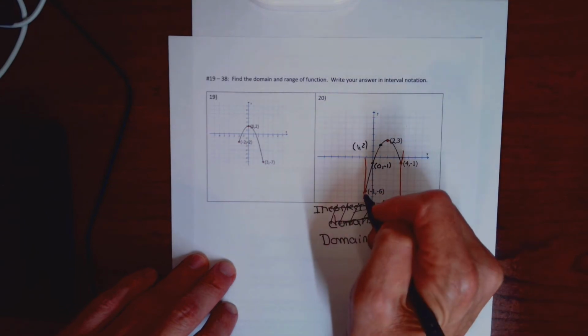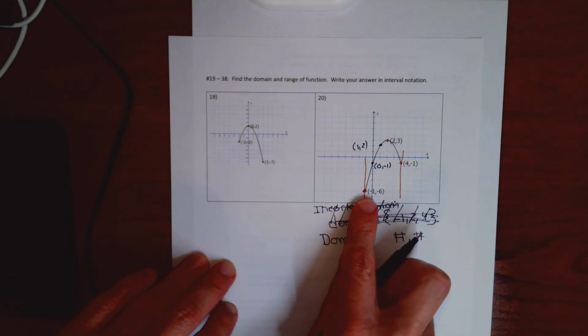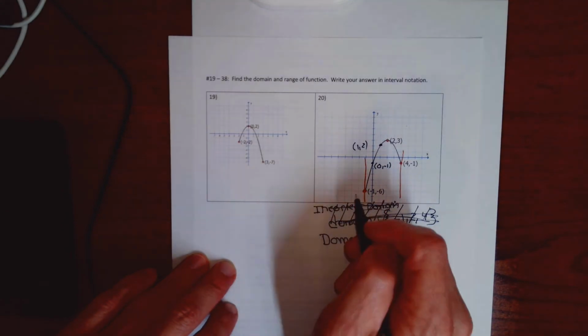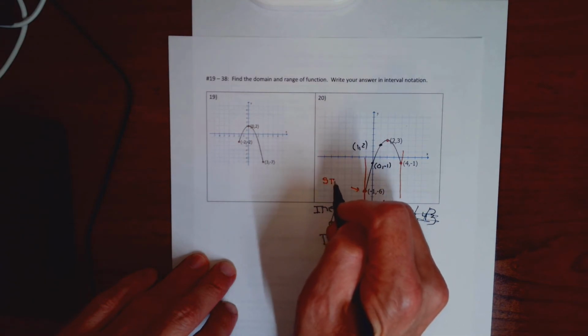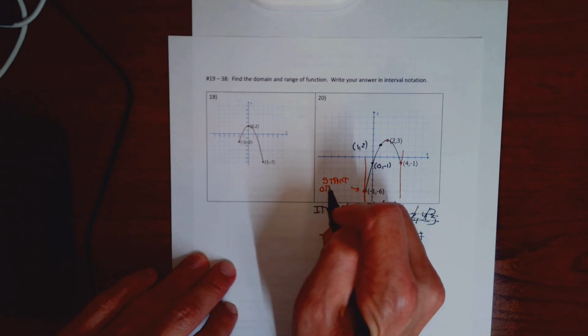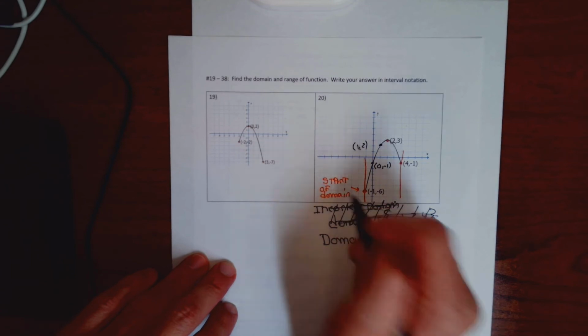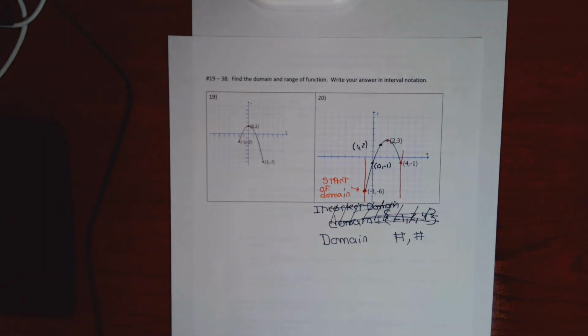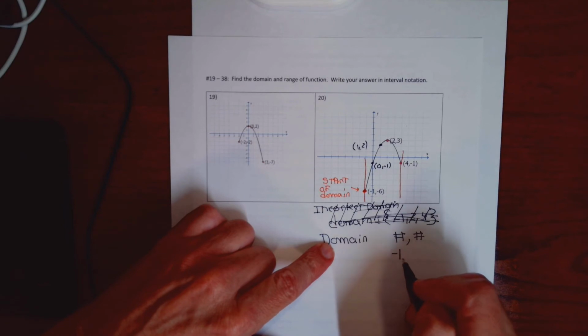So this point, negative 1, negative 6, is the point that's furthest left on my graph. This point right here is going to be the start for my domain. My domain, I read from left to right, and I use x values. When I go to write the domain for problem 20, the number that I'm going to start with is negative 1.